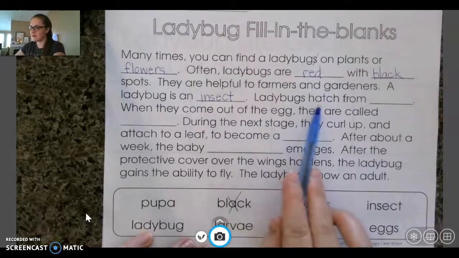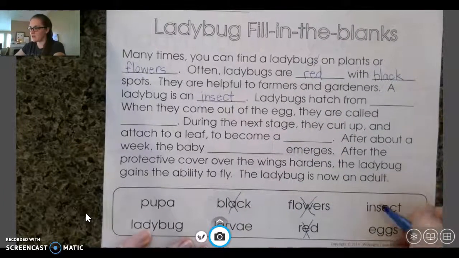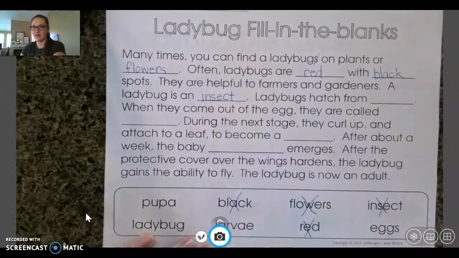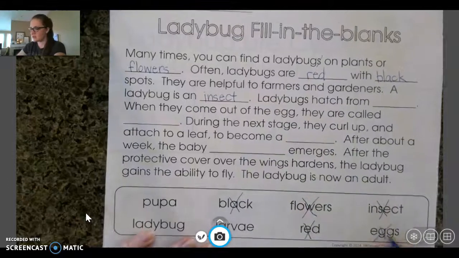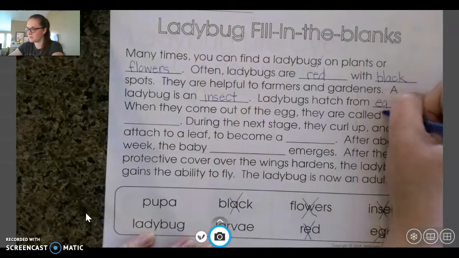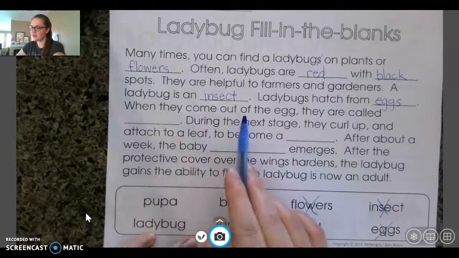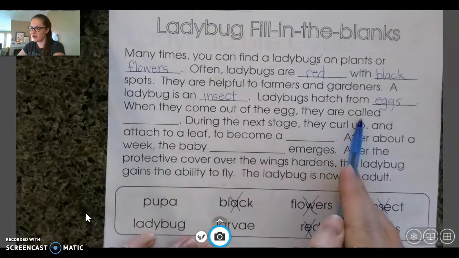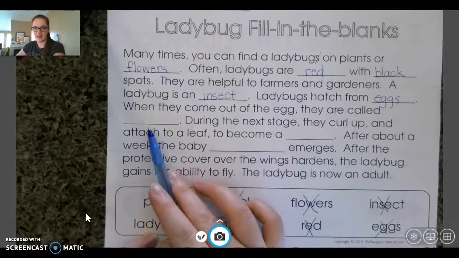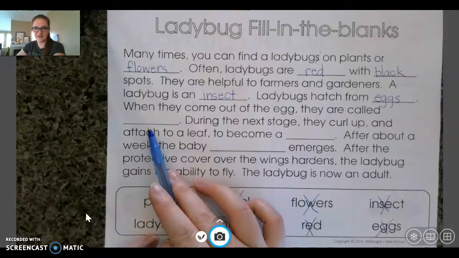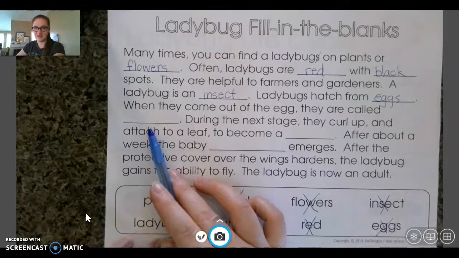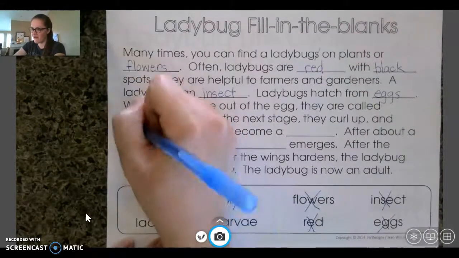Ladybugs hatch from, what do ladybugs hatch from? They hatch from eggs. When they come out of the egg, they are called blank. Do you remember what they are first after being in the egg? That's when they are the larvae.